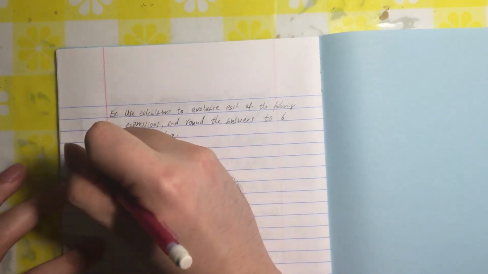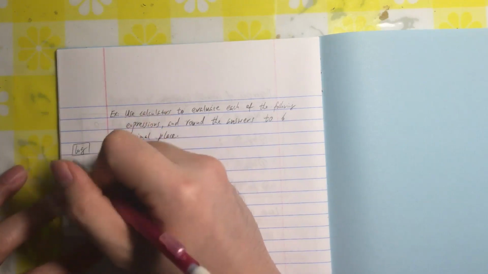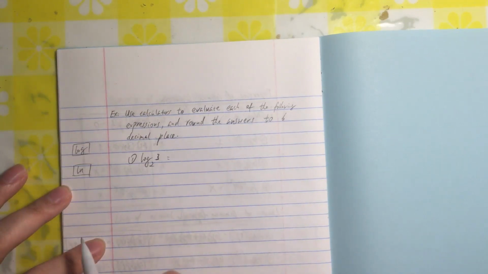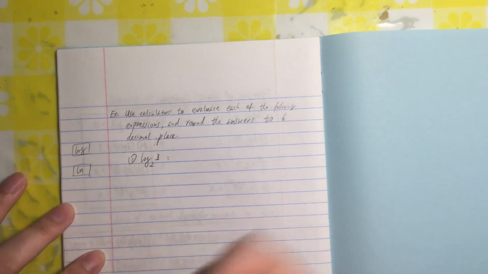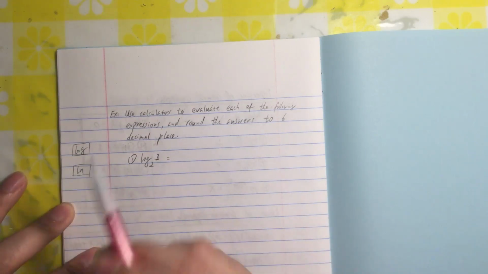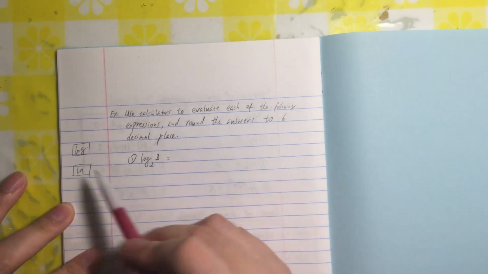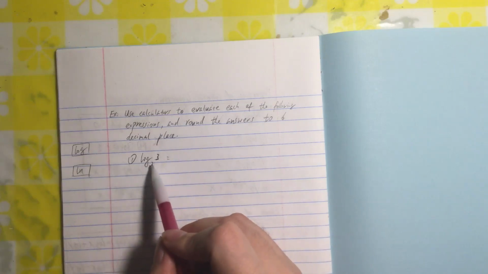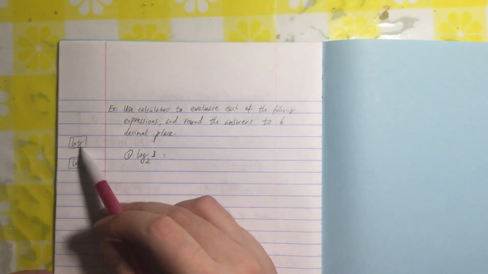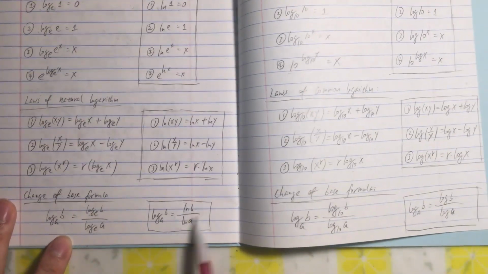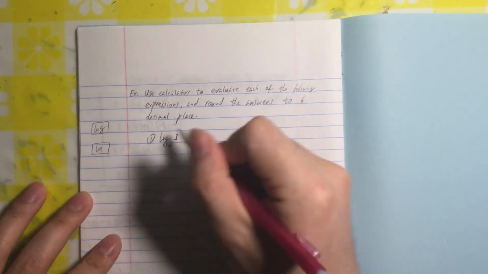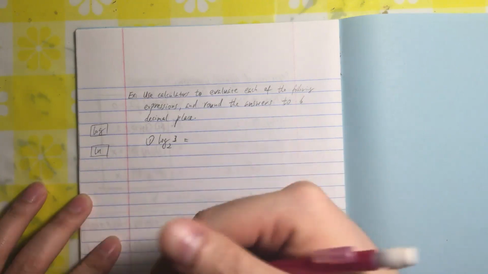Instead, we only see the common log or natural log in many calculators. So, how can we evaluate this using common log or natural log? In order to evaluate log base 2 of 3 using common log or natural log, we must apply the change of base formula. So in order to use the common log or natural log in the calculator, we must rewrite this logarithm using either the common log or natural log.